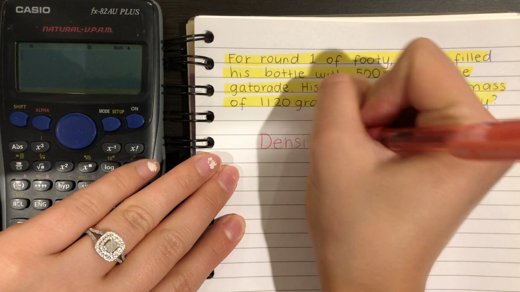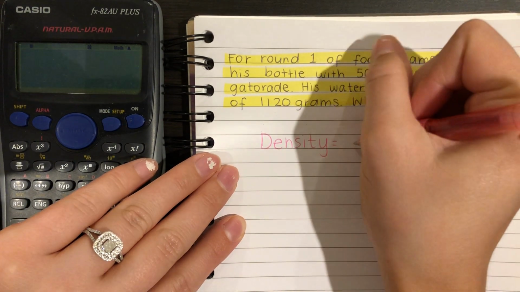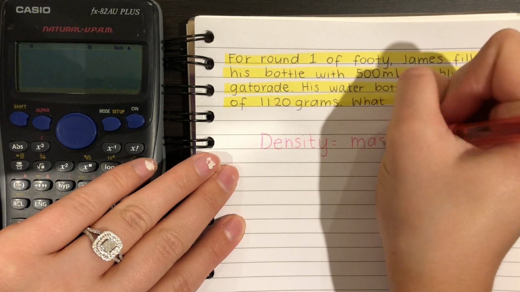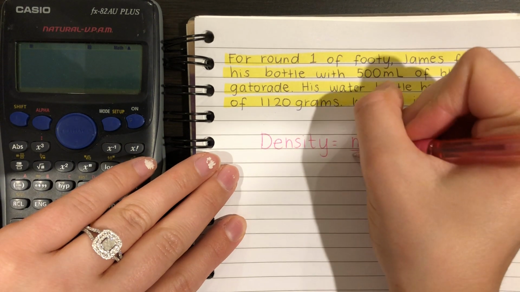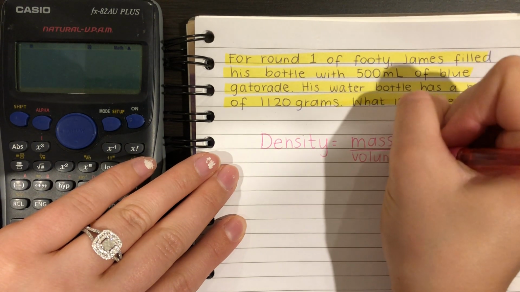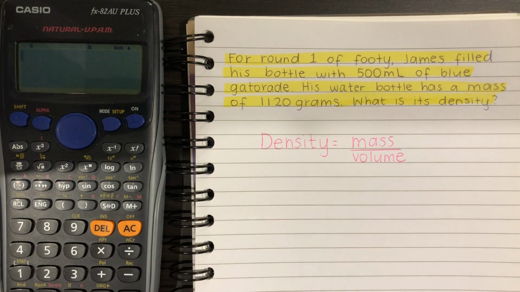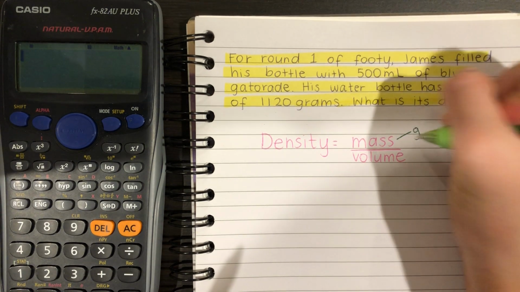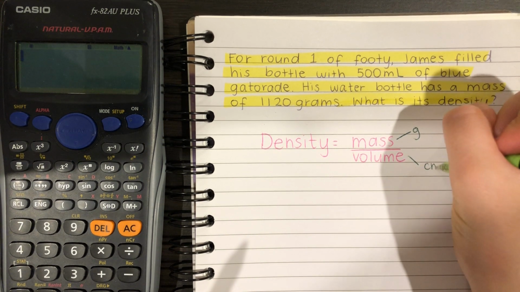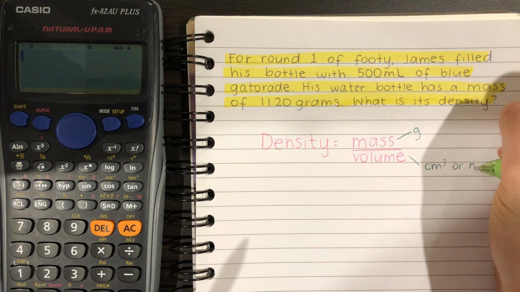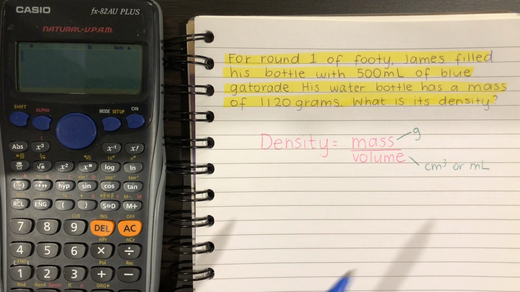So density equals the mass divided by the volume. All right. I will write again that this is grams and this is centimeters cubed or milliliters.